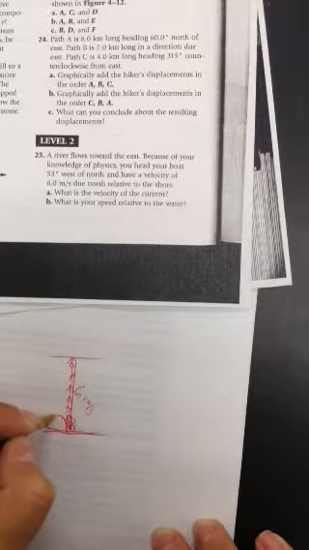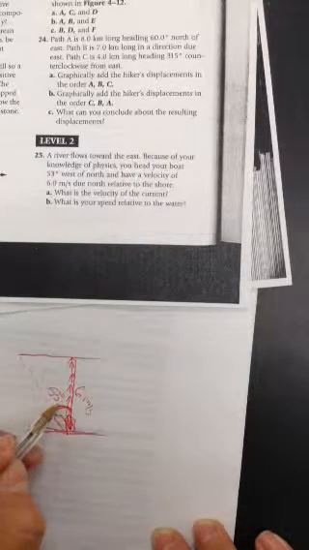Now we know that there is some sort of current, and because it is so, the boat is actually at an angle of roughly 53 degrees. Therefore, theta is equal to 53 degrees.